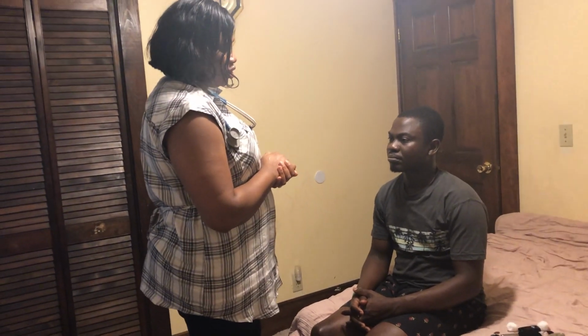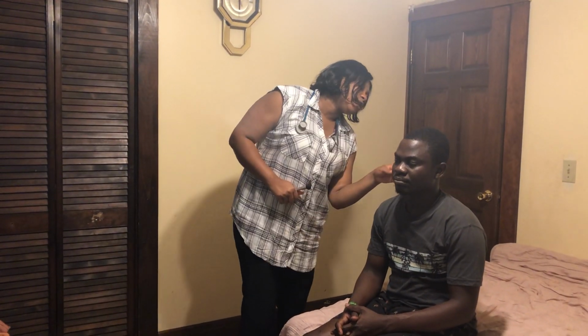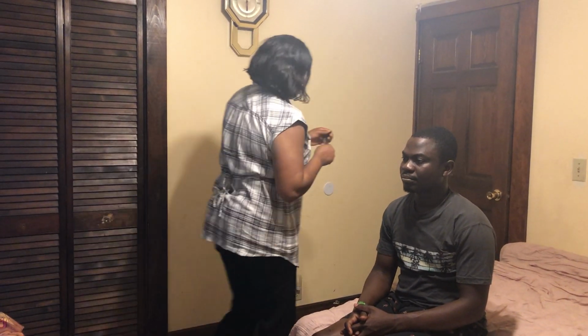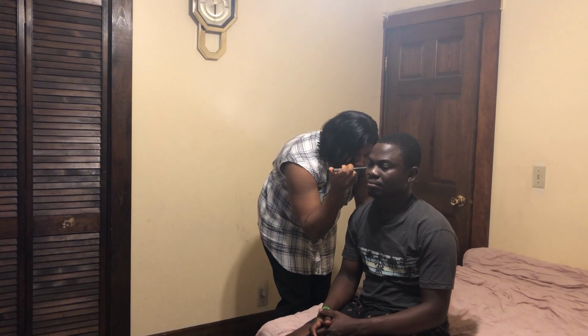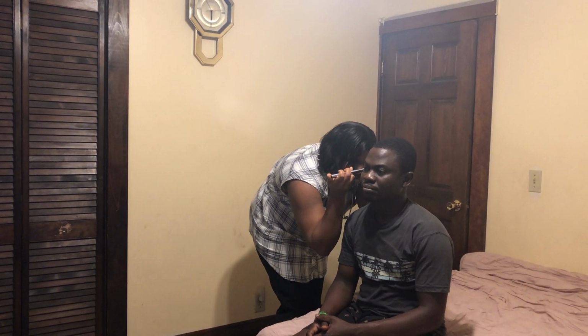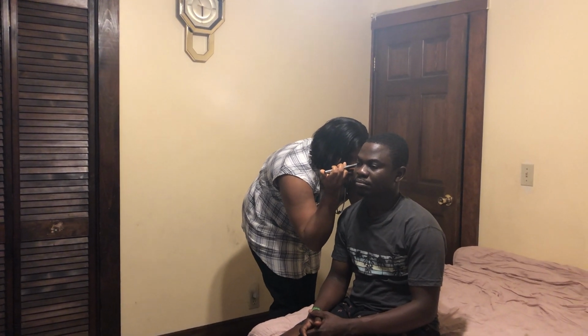Okay, and I'll move to the ears. I'll start by assessing the external ears on both sides. Okay, with the use of my otoscope, I will assess the tympanic membrane. Okay, it's shiny, no bulginess. Do the same on this side. Okay, very good. No redness, no bulginess noted.